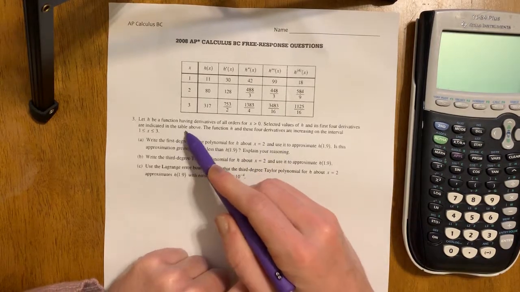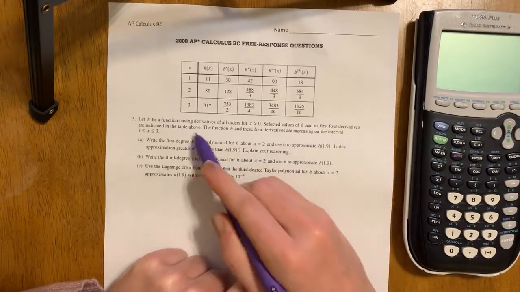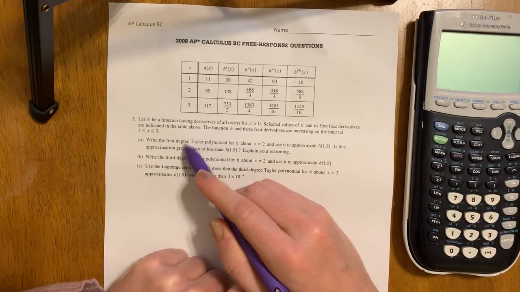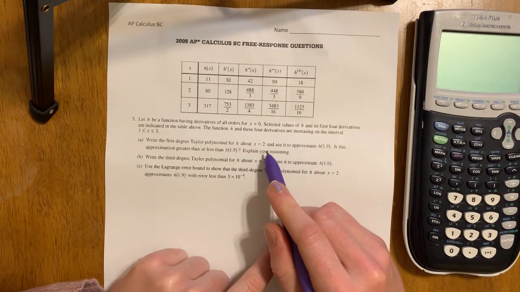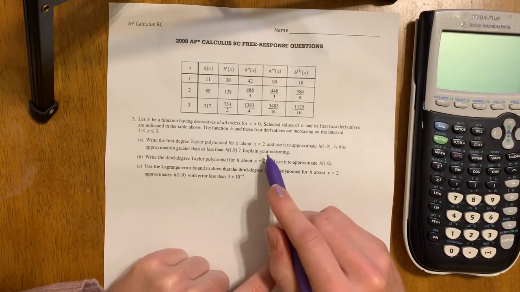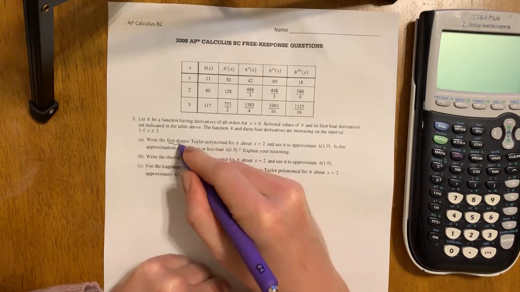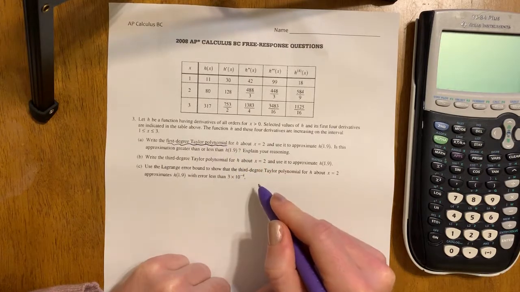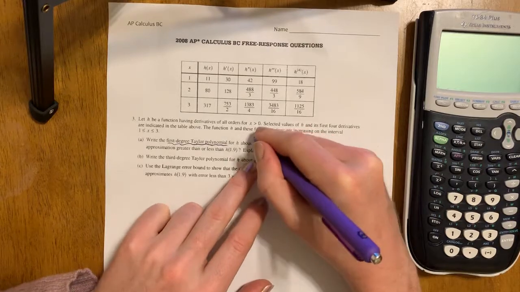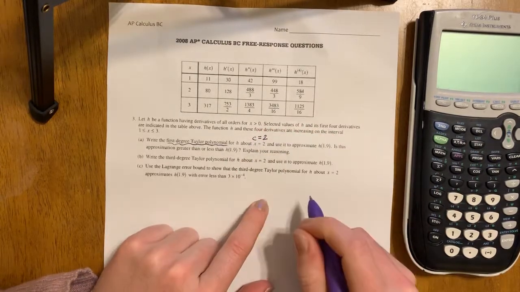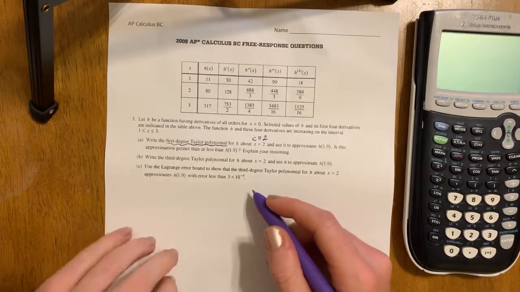It says, let h be a function having derivatives, okay? Selected values of h and the derivatives are in the table, and the function h and the derivatives are all increasing on this interval. Okay, so we knew that. That's just what's in the table. Part A says that we're going to write the first degree Taylor polynomial for h about x equals 2. Now that means our center, c, is going to be equal to 2. So let's write that polynomial.